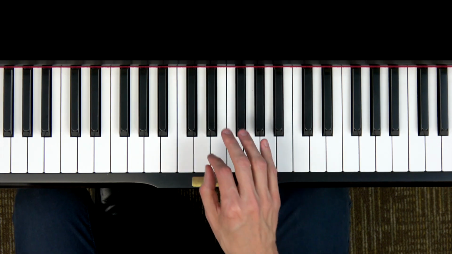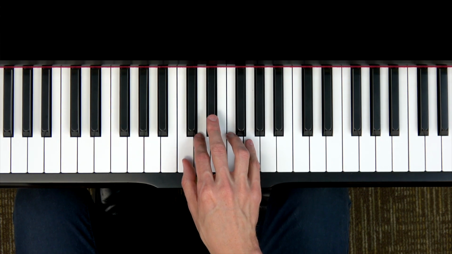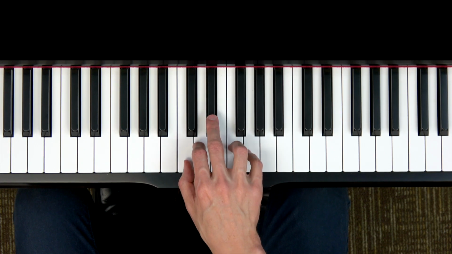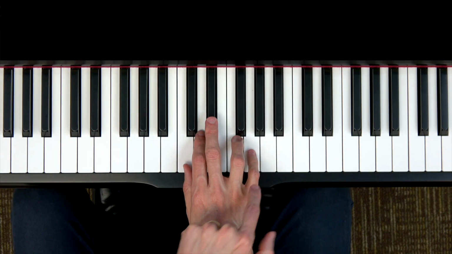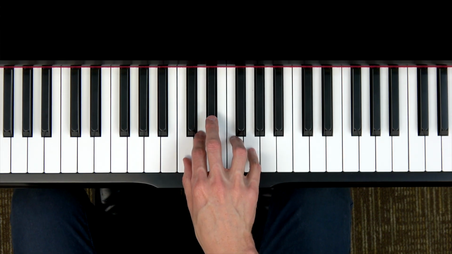Okay? Now, try to place your right hand in the C minor pentascale, like this. So you're going to put finger 3 on E flat. Finger 1 is going to be on C. Finger 4 will be on F. Finger 5 will be on G. And let's try to play Monster Feet.